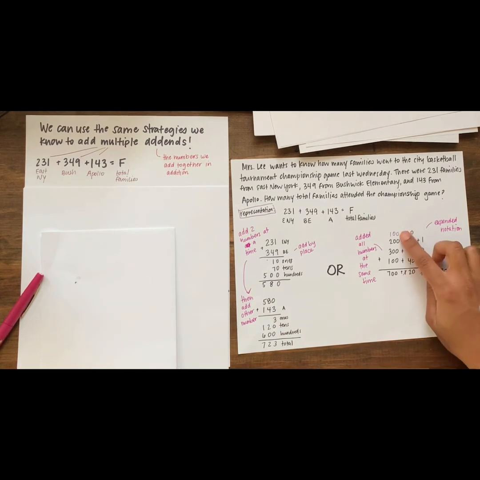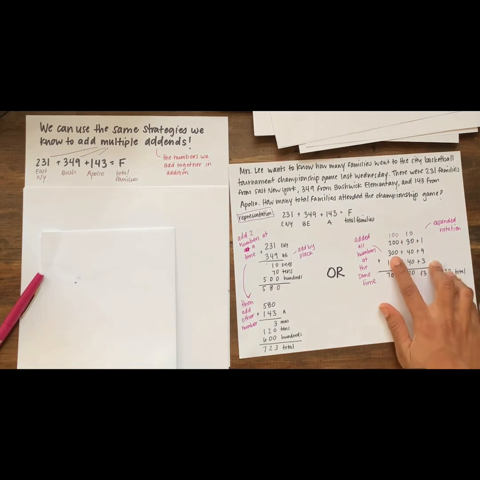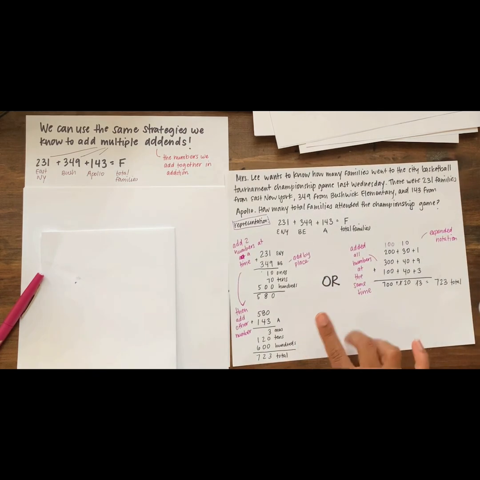Then they added in the hundreds place. 100 and 200 is? Yes, 300. 300 plus 300 is? Yes, 600. 600 plus 100 is 700. For a total of 723 families. So both scholars worked very differently. Did they get the same answer? Evaluate.